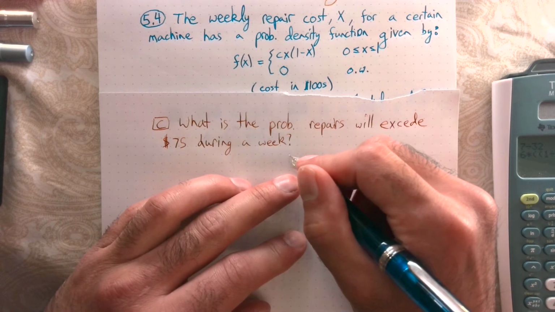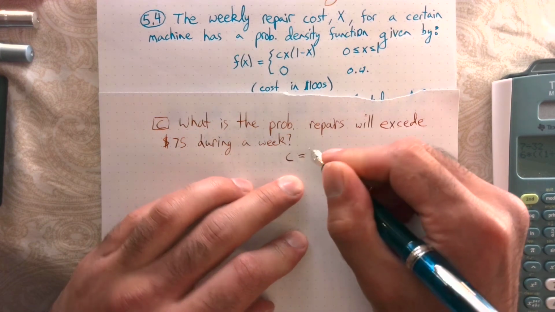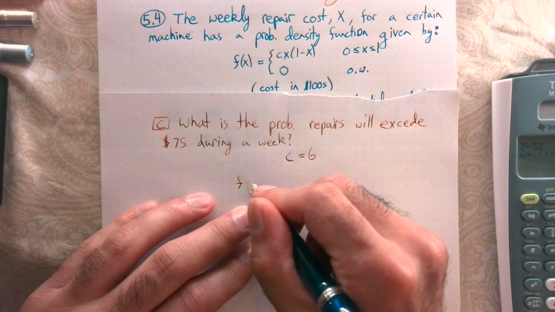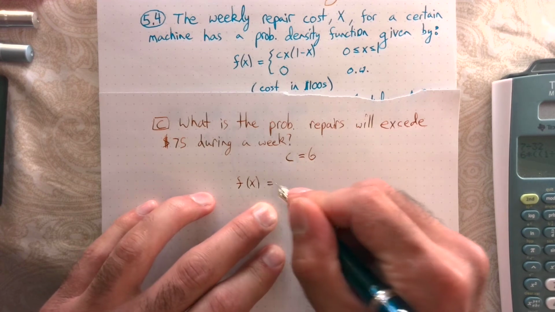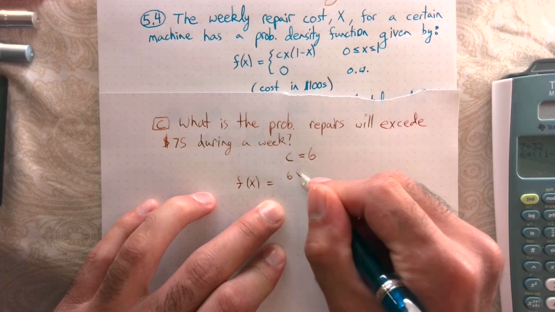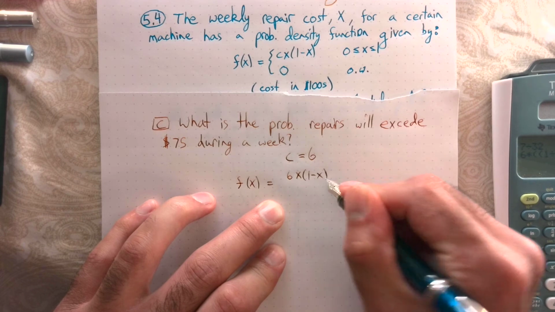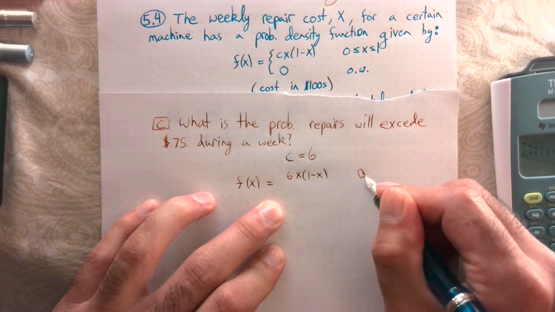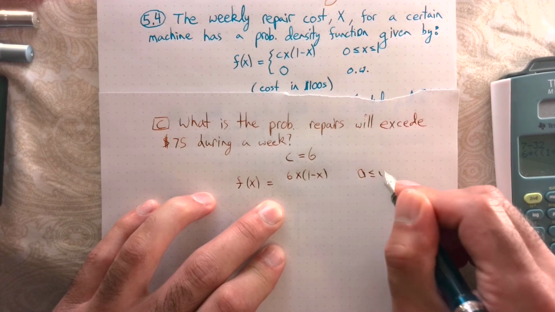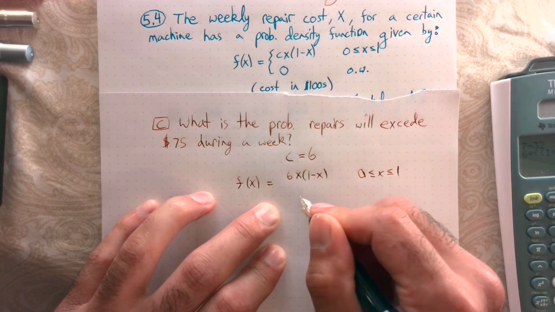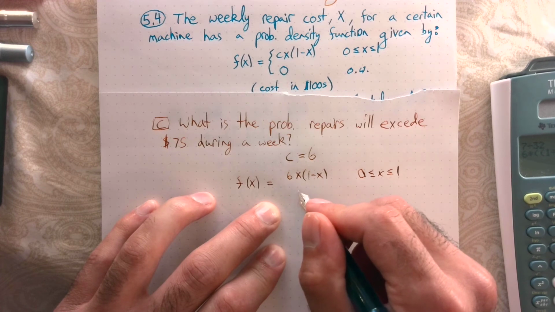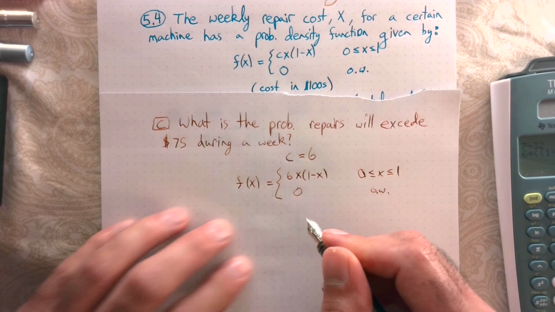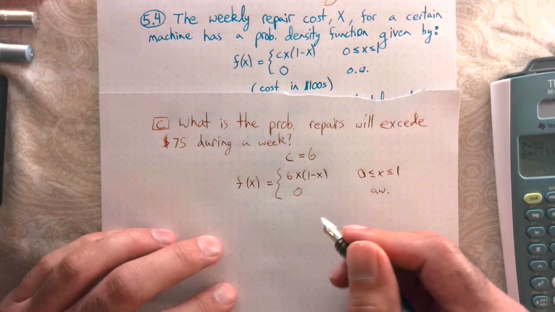But in part A, we found that C is equal to 6. So that means that our f of x, we can just plug that in, is going to equal 6x times 1 minus x. And this is when x is between 0 and 1. And it's going to be 0 otherwise. And now what do we want to do?